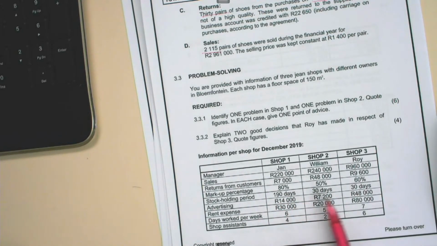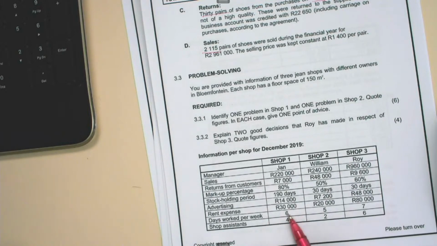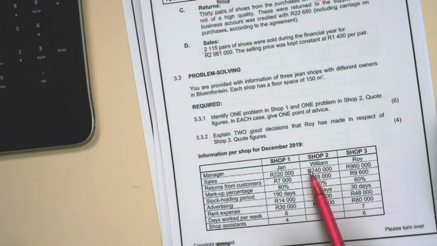Advertising 14,000, advertising 7,200, right? Very low advertising I can see. Rent expense 30,000, 20,000. Days work per week 6, 5. Shop assistance 4, 2, right? But if you look at the sales here, there's more sales here than in this case, right?